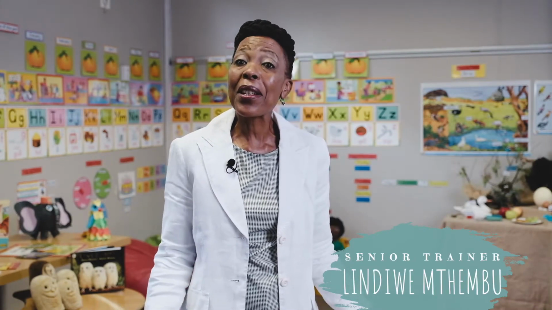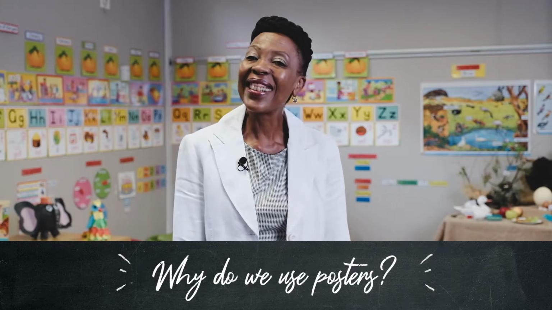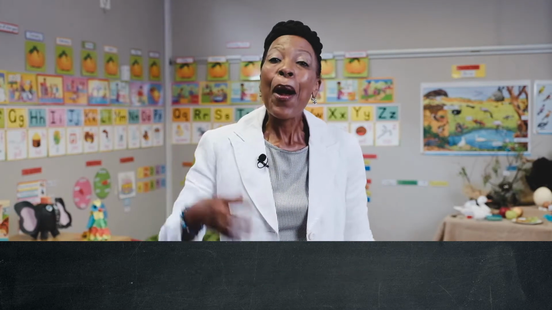Today we are going to talk about how to make and use posters in a classroom. Maybe someone is asking, but Lindy, why must we use posters? Let me tell you, we use posters to display information all on one page. So you don't have bits and pieces of information, but all on one page. So your learners can have access to that information.